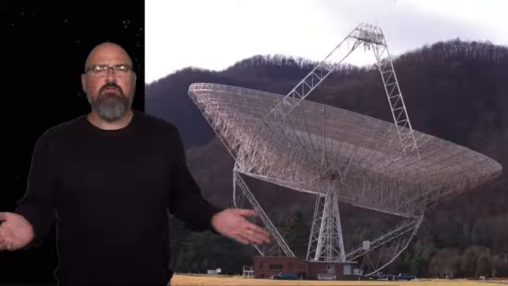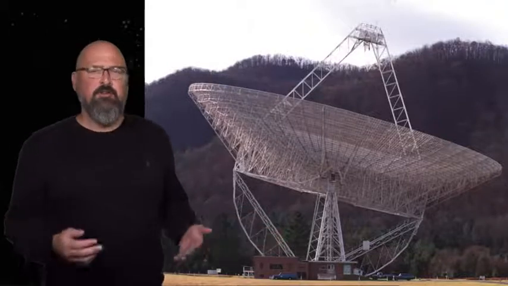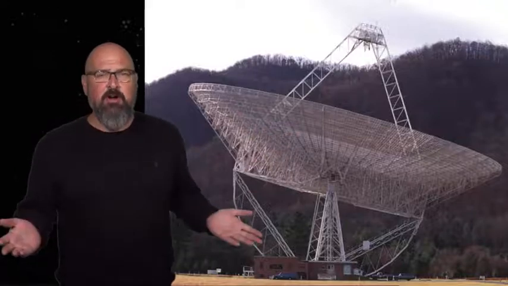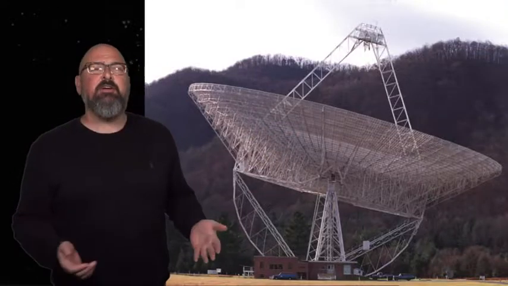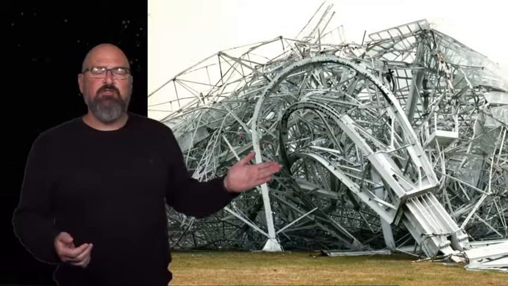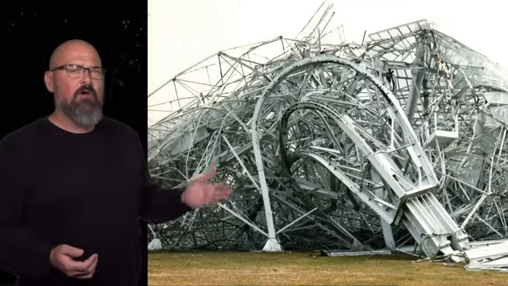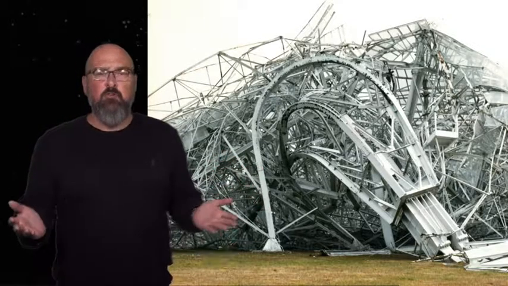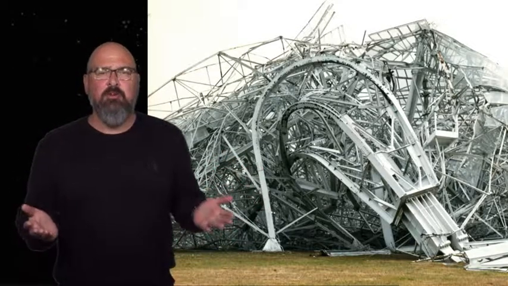So, the obvious solution is to build bigger dishes, right? Such as this 300-foot Green Bank telescope behind me. But this is very hard and very expensive engineering, and sometimes things even fall down. The biggest movable dishes we have in operation today are all in the 100-meter class. Anything larger than that is simply not practical without some help from Mother Nature.